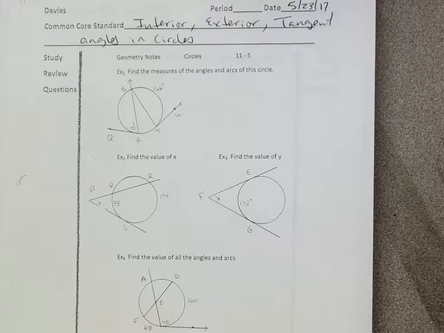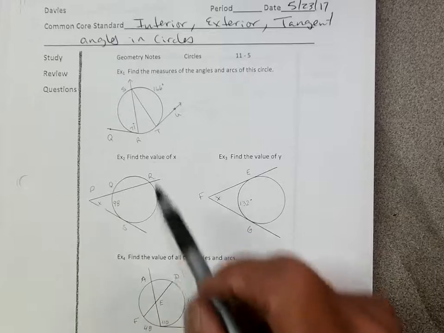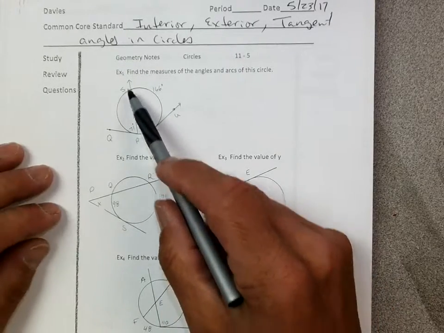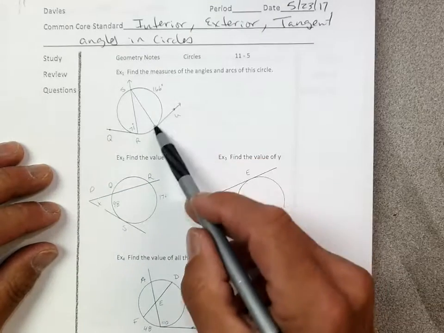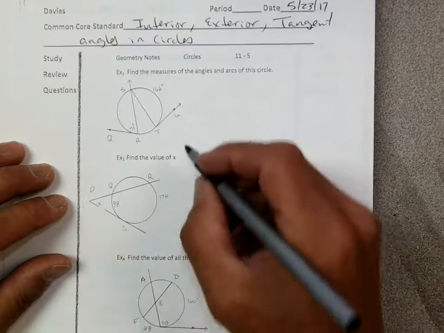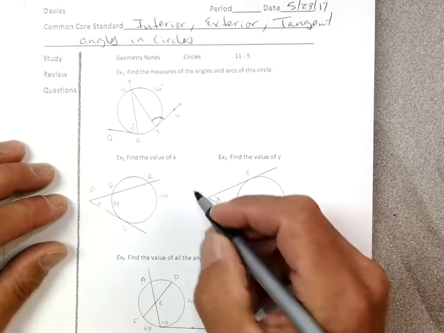So, example 1. Find the measure of the angles and the arcs of this circle. Okay, so I've got some information. I told you to start at the middle, but there's no middle to start at, right? So let's start looking at the arcs. It's 166. This one's 71. So what I can do right off the bat is find that angle there. I can find angle T.